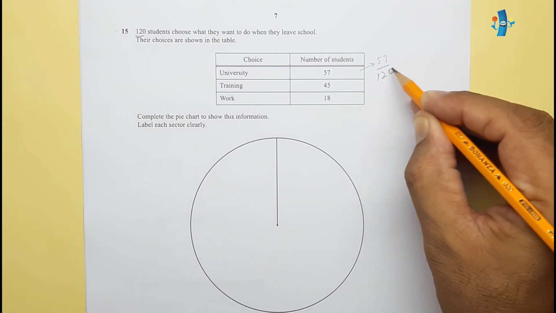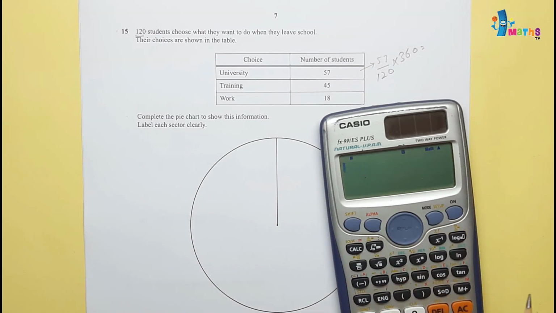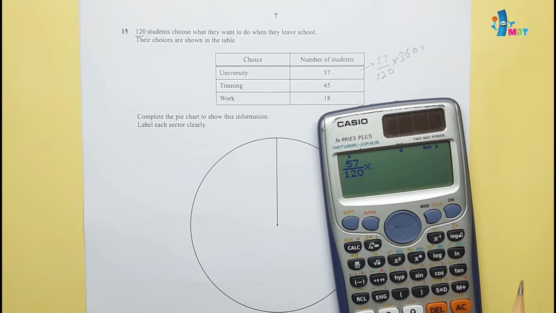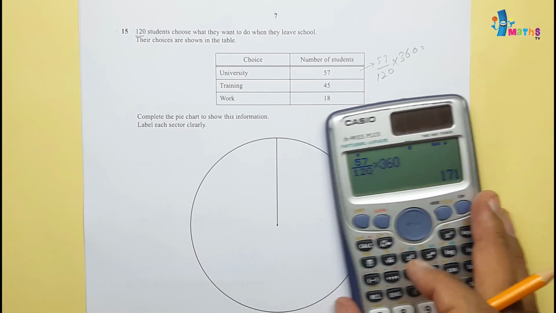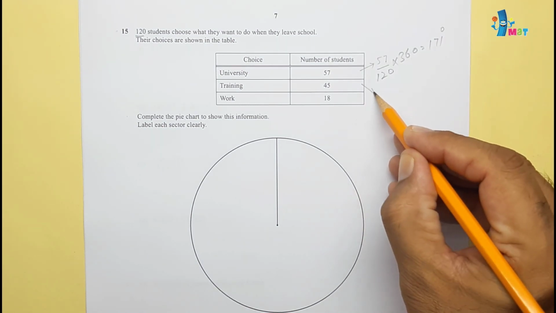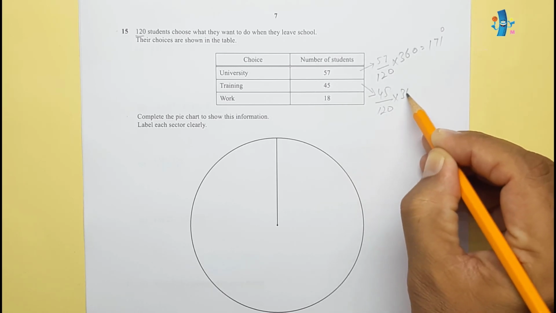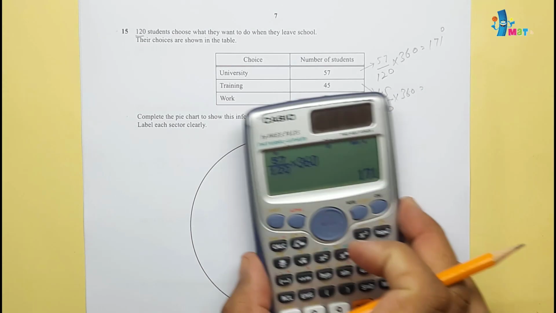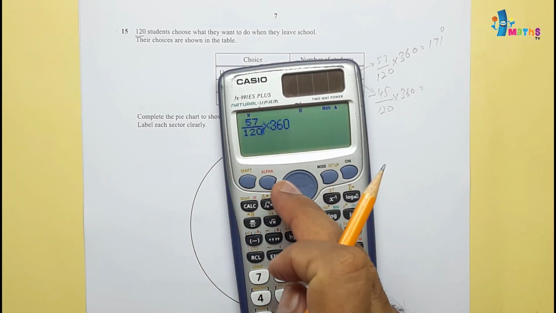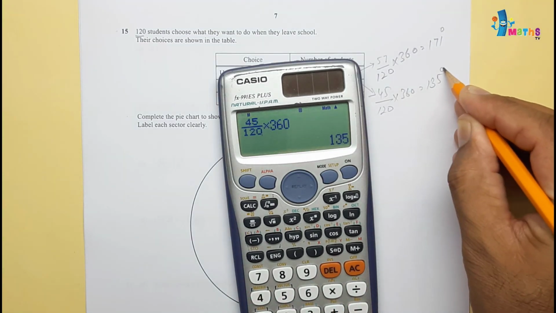So this will be 120 multiplied by 360. This will be the share of university. We'll check 57 divided by 120 and multiply by 360, and this will be equal to 171 degrees. We will write that over here. For this one we can calculate 45 over 120 multiplied by 360, changing 57 to 45, and we get the answer. So this will be 135 degrees.